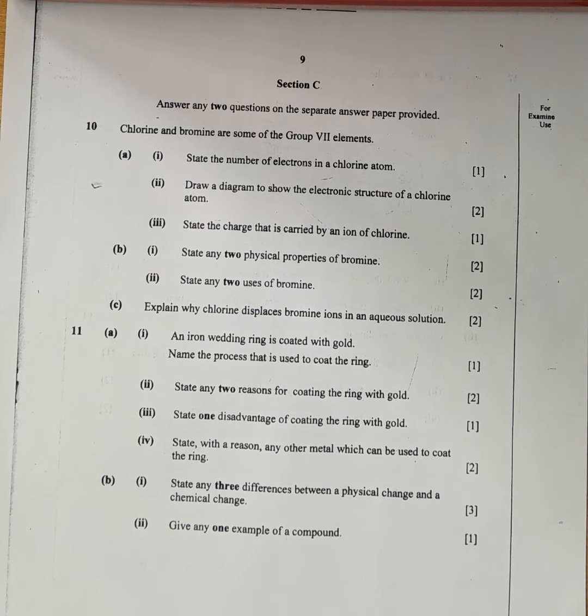Hello ladies and gentlemen, we are continuing with our series on Combined Science Paper 2 that was written in June 2024. We are going to revise section C, which is the chemistry section. In the final exam, candidates are required to answer two questions on the separate answer sheet provided, but we are going to answer all the questions from number 10 to number 12 since we are doing our revision.